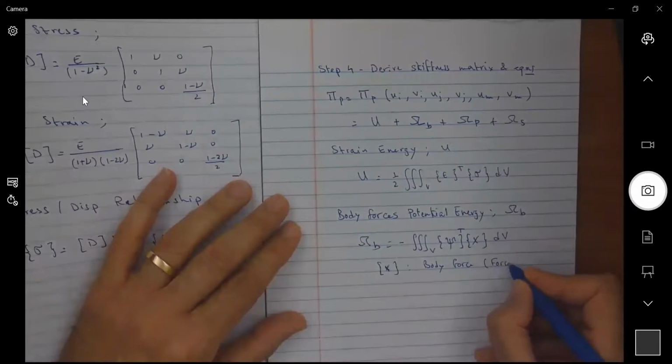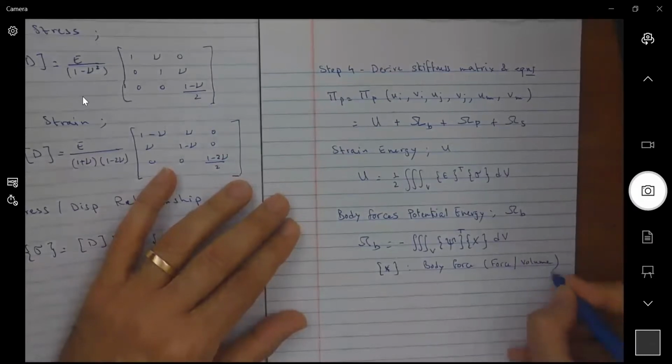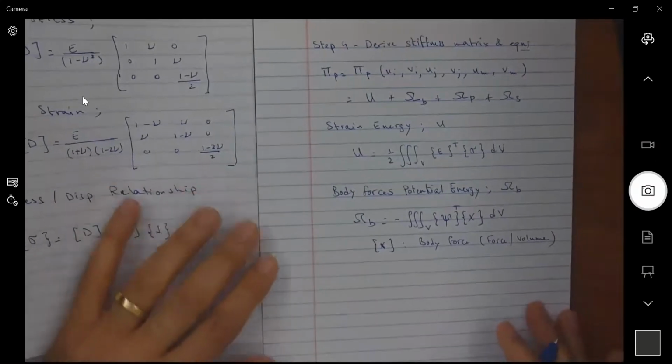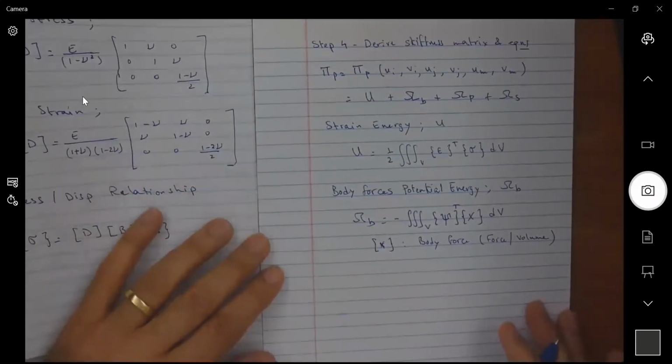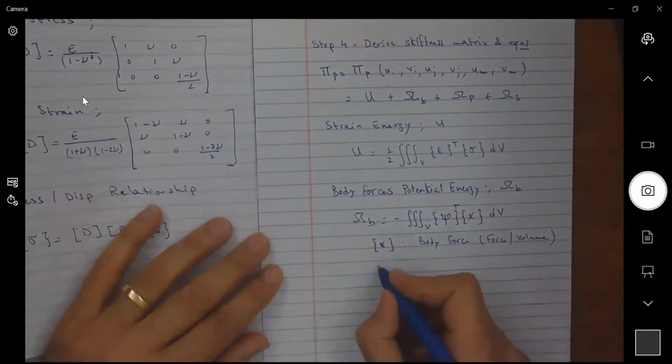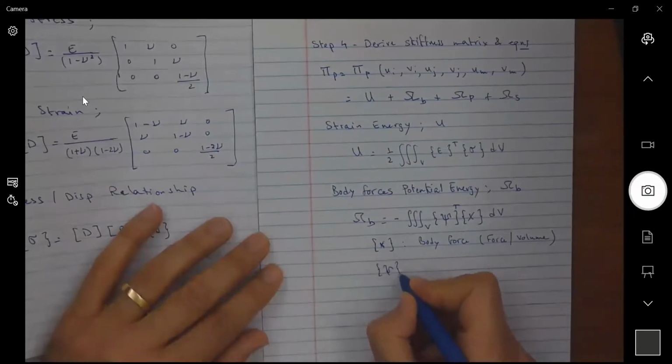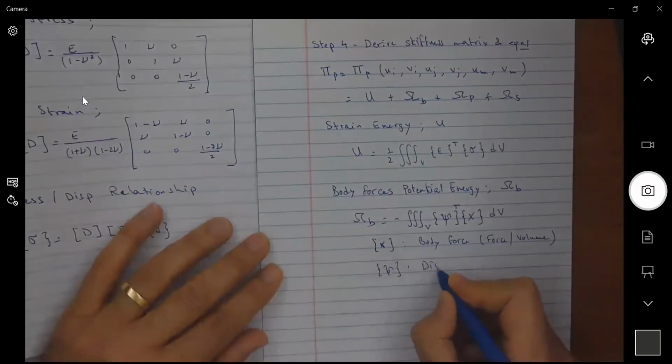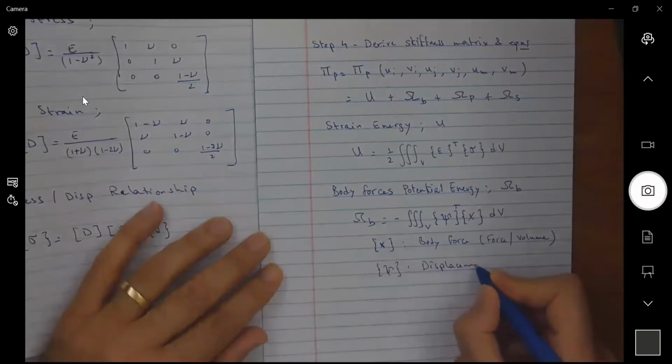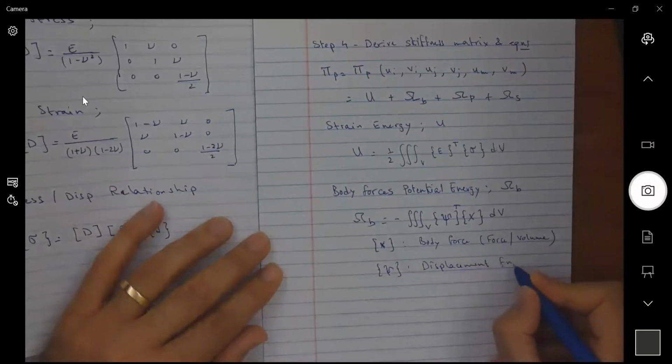Units are force per volume, as in gravity, for example. And psi is the displacement function.